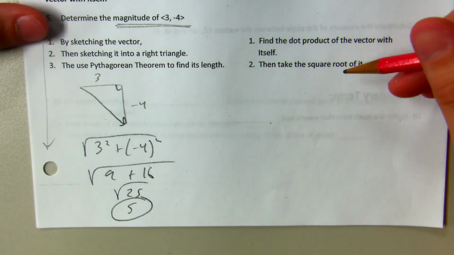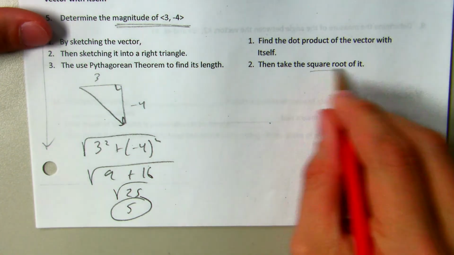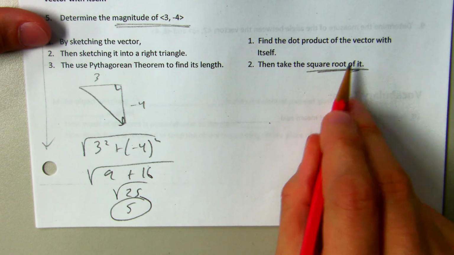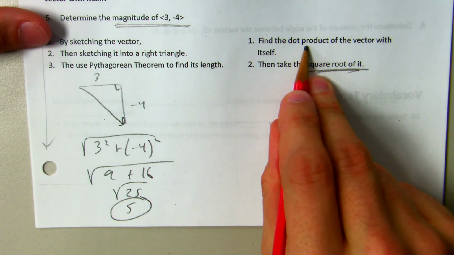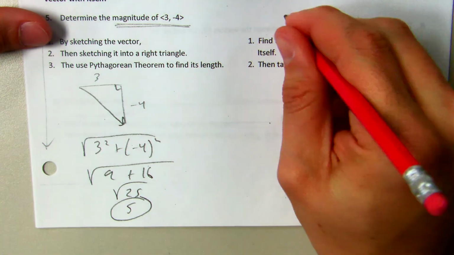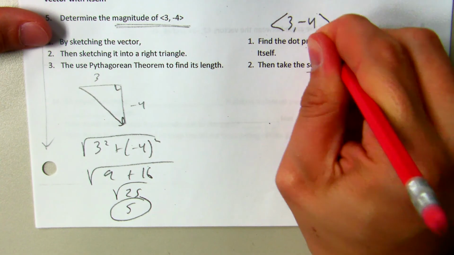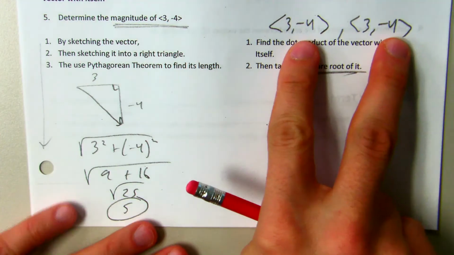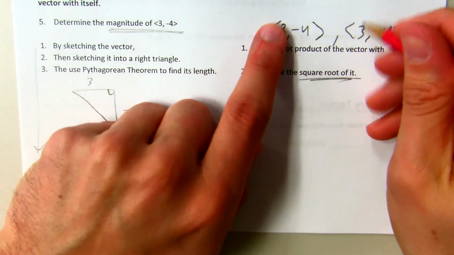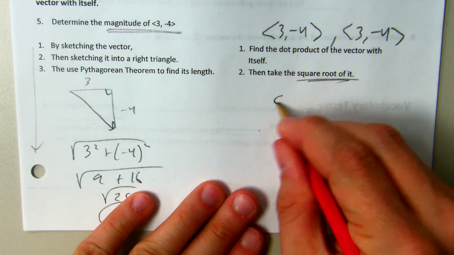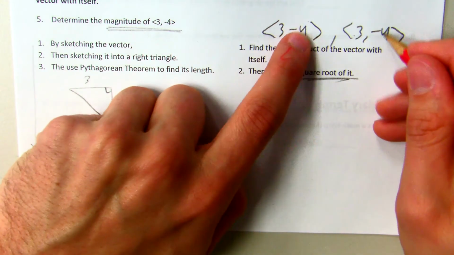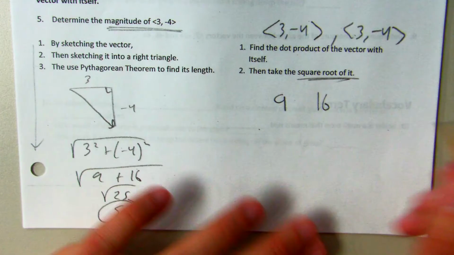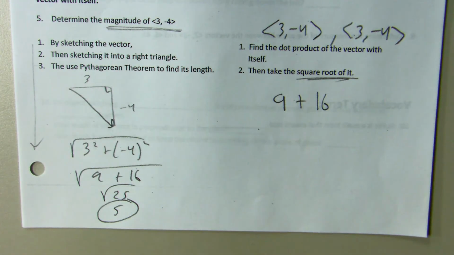But a different approach to the same thing is you can take the square root of the dot product of a vector with itself. So I could take this vector and the duplicate of that vector, and I could find its dot product. So horizontal components together make 9. Vertical components multiplied together make 16. Dot product tells me to add them up.